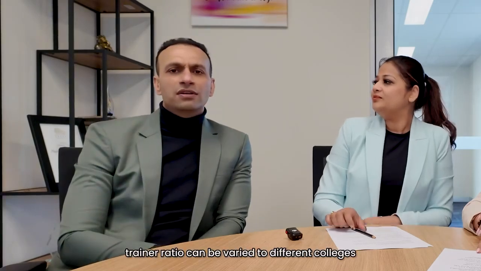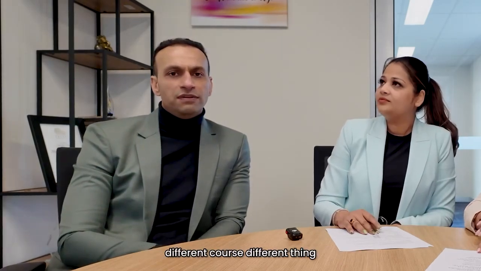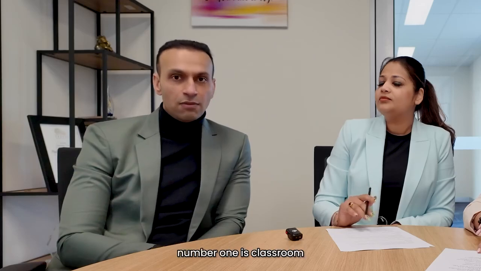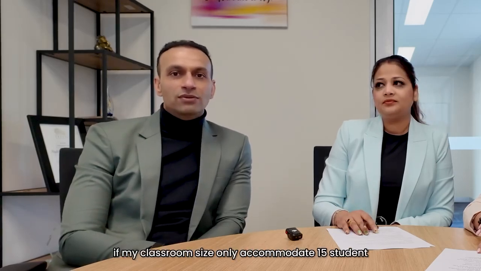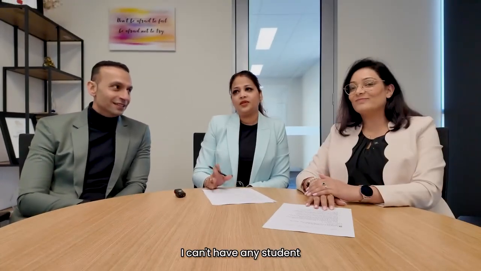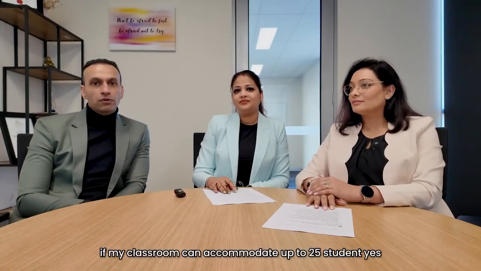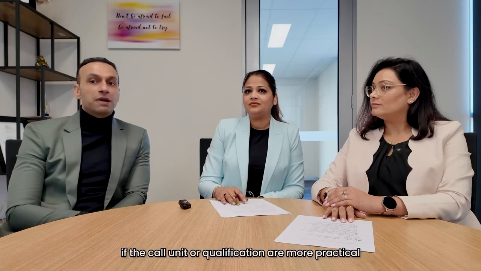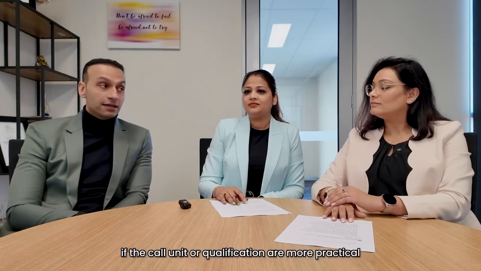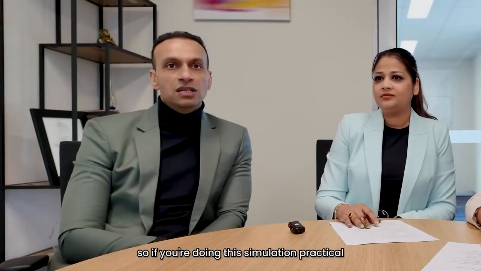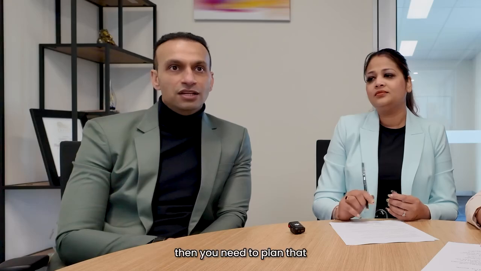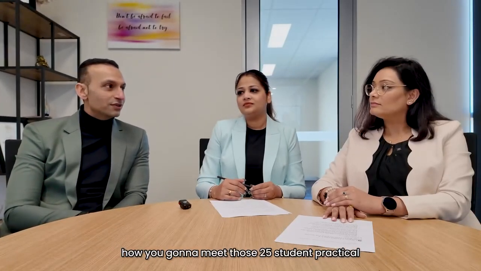The student-trainer ratio can vary across different colleges and courses. There are underlying things you can consider, such as facilities. Number one is the classroom. If my classroom only accommodates 15 students, I can't have 20 students. If it can accommodate up to 25, I can put 25 students. If the unit or qualification is more practical, say a simulation that only allows up to 10 students, then even though your classroom holds 25, you need to plan how you're going to meet the practical needs of those 25 students.